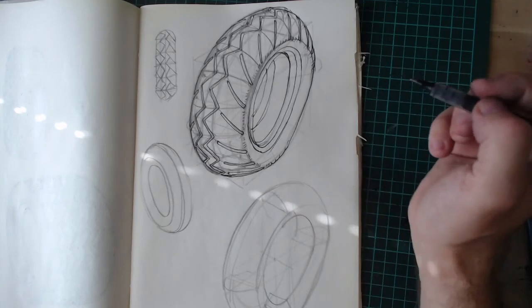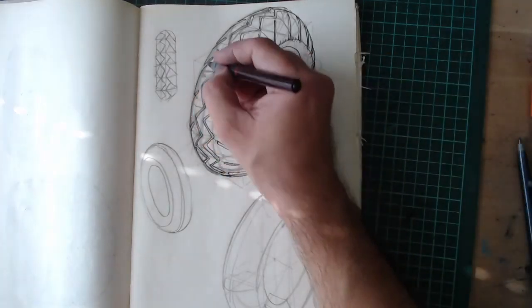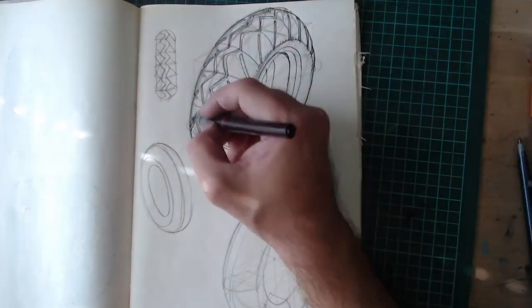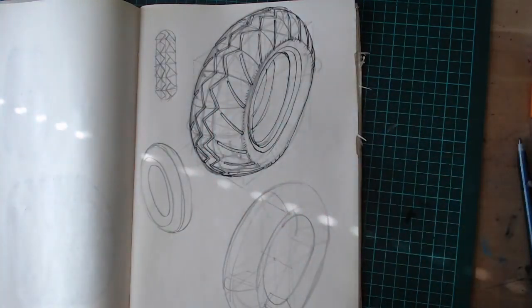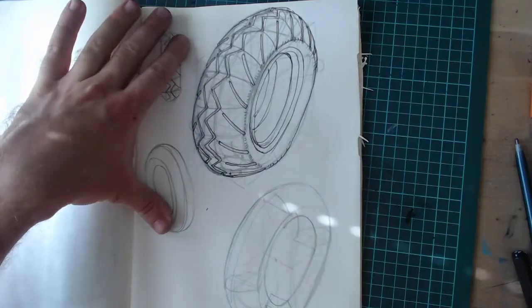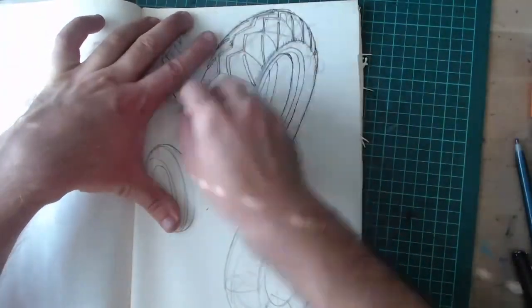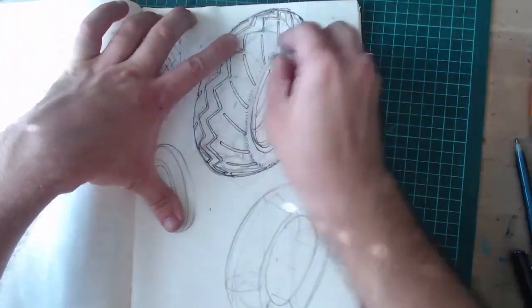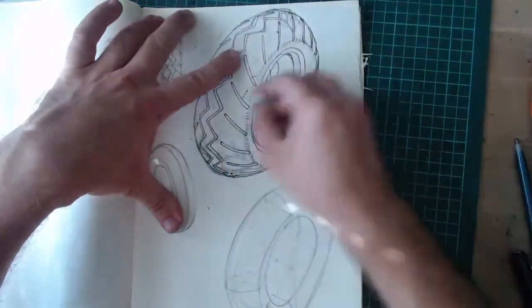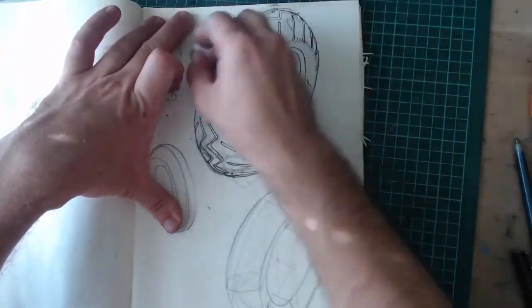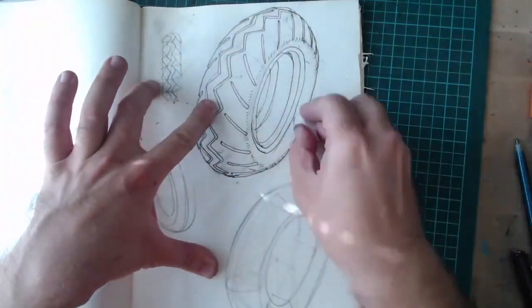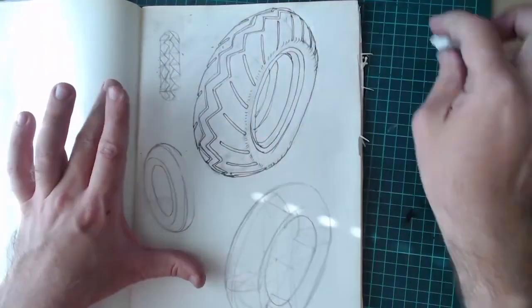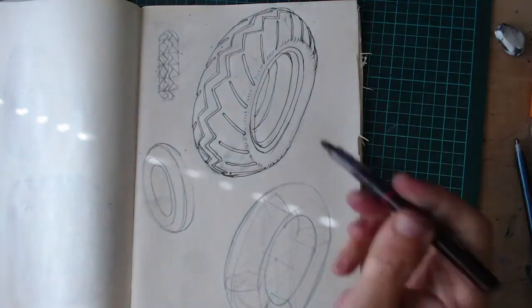Etc. And here I close the stuff. So let's erase it a little bit. So see, something like this.